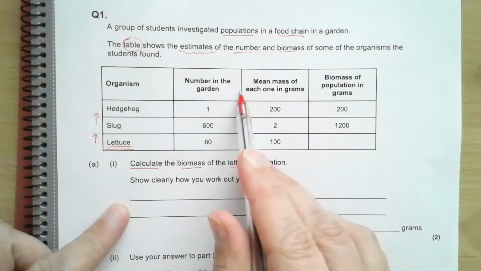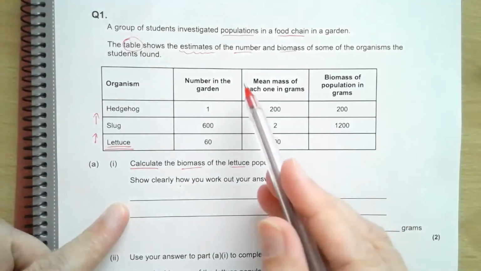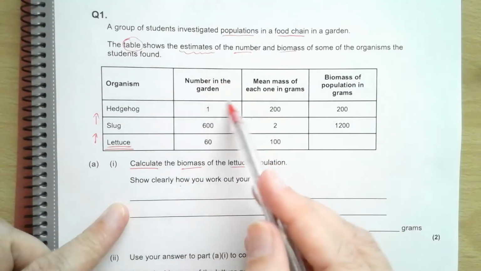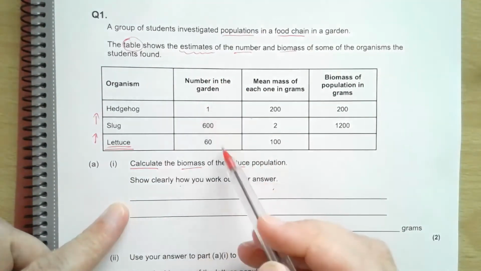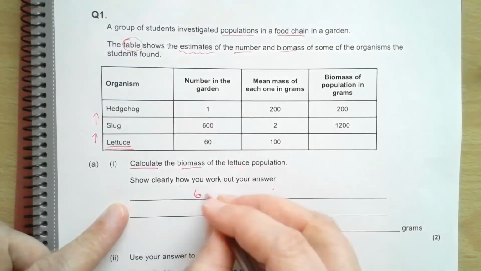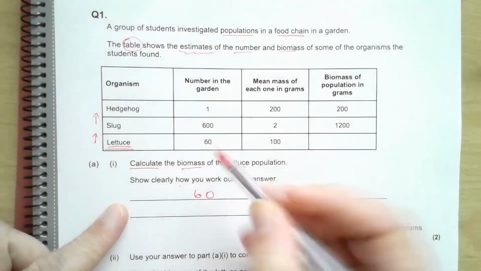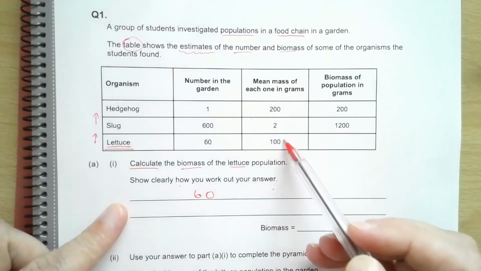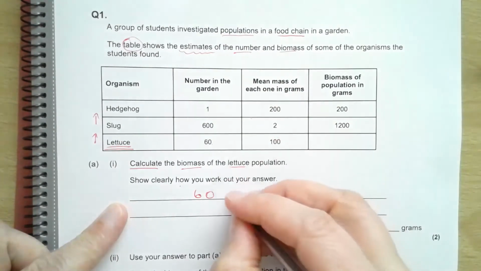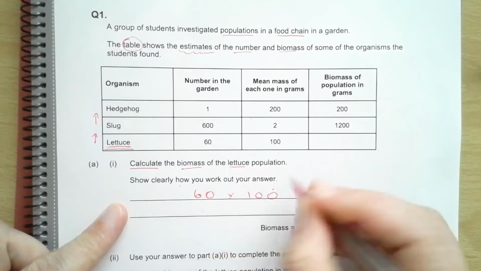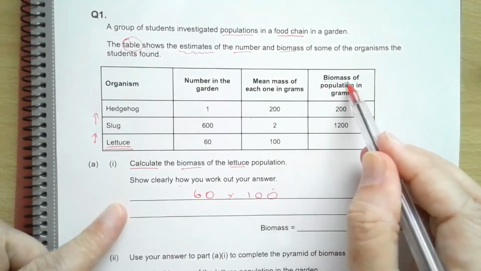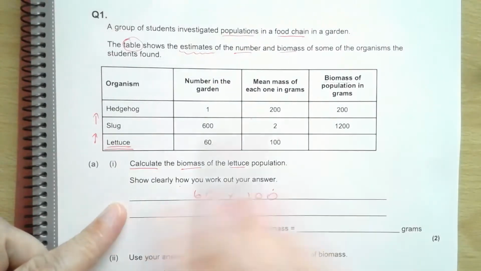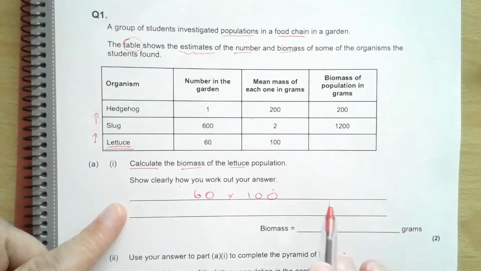So hopefully you'll have worked out what you've got to do, but I've got to take the number of lettuces that are in the garden, which is 60. I'm going to make sure I'm writing that down right. And the mean mass of each one in grams, which is 100. And I'm going to have to multiply them together because that's going to give me the total biomass of the population of lettuces in grams.